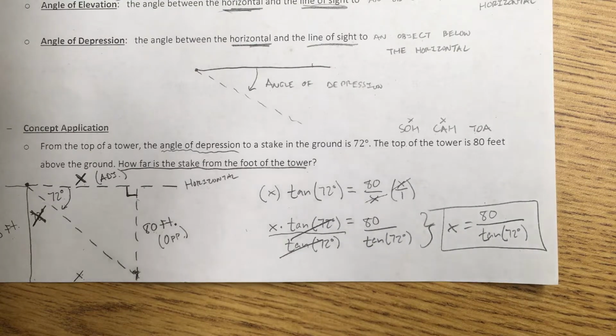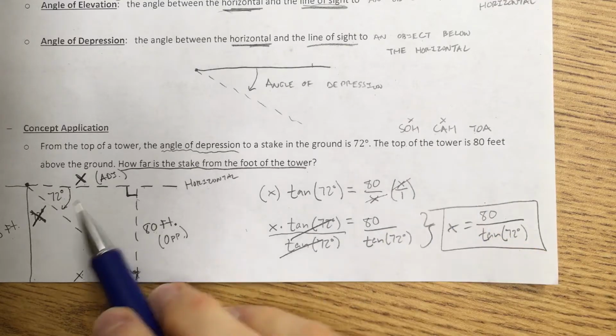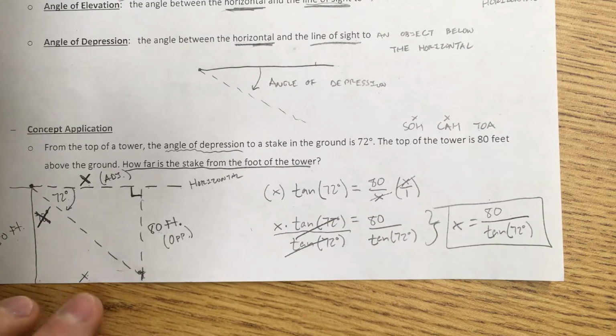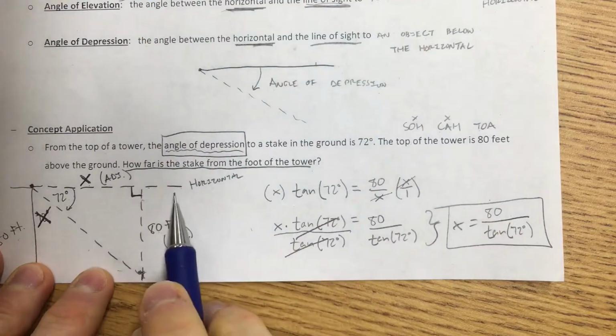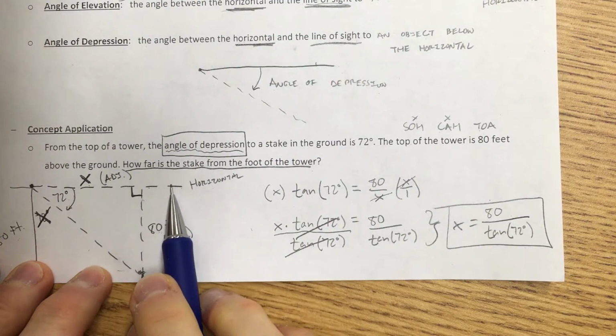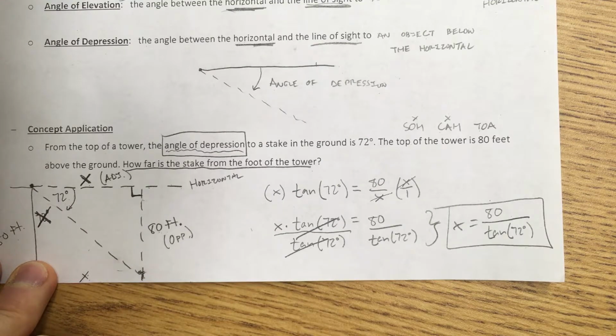So once we got the triangles, a lot of students were able to calculate using sine, cosine, or tangent. The key thing here is being careful. If it's an angle of depression, we have to create this horizontal first. Once we create the horizontal, then we can create our angle of depression and get a solution.